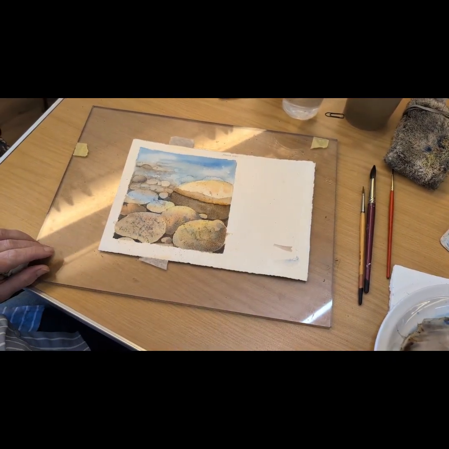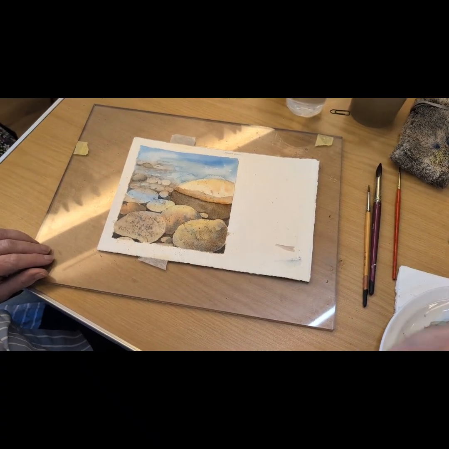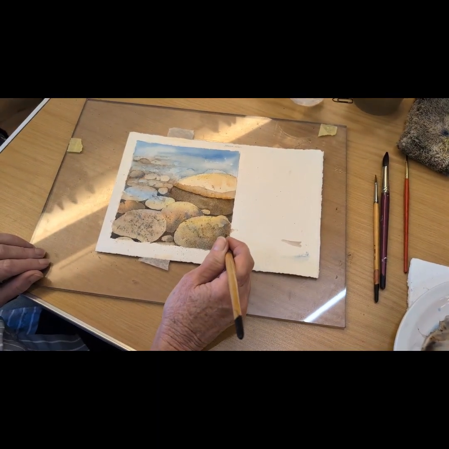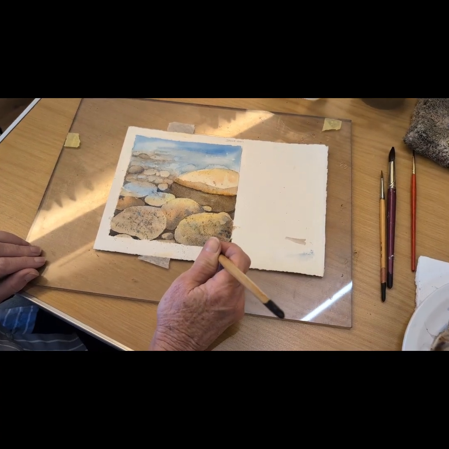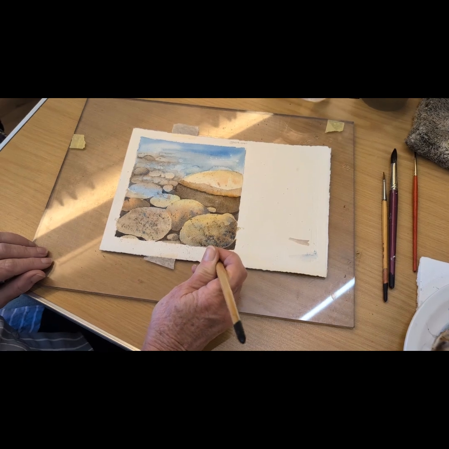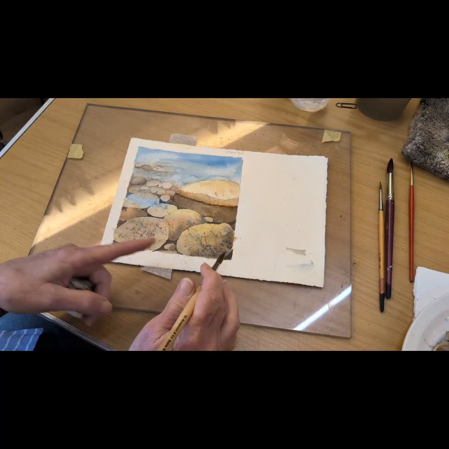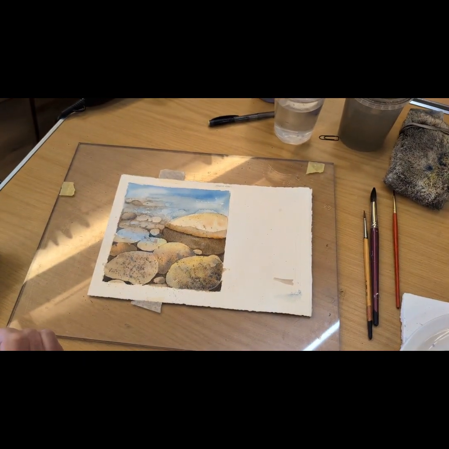Oh, what I wanted to show you before you go, this is my cerulean. You see how that's settled? If I go back in now, and it's still wet, but it's settled, look how I can just spot. And those fingers will keep moving depending on how wet my paper is.